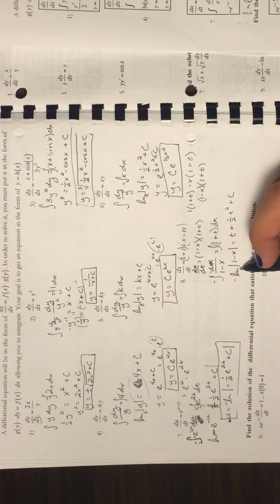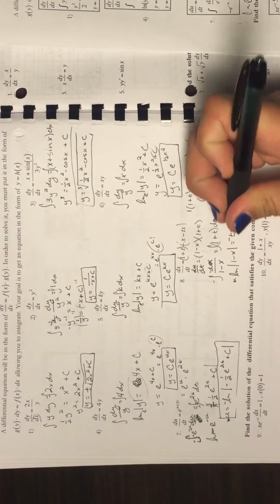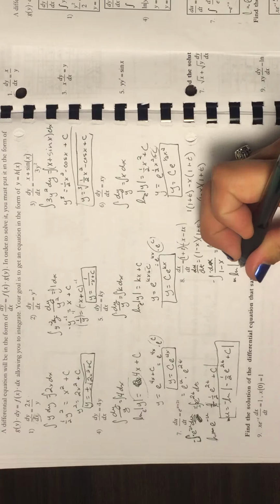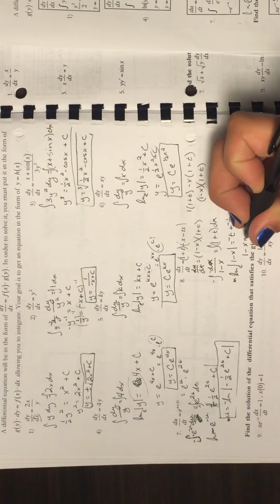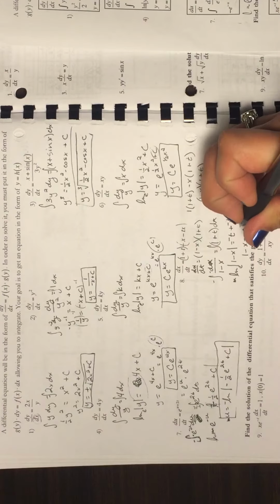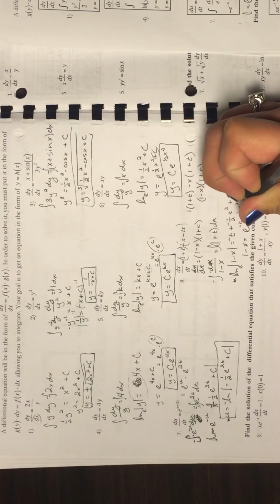So we need to swirl this guy out. You can't really do that yet because we need to move the negative over. So we're going to go ahead and do that first. So move this over here. So negative, negative. Now we'll swirl.